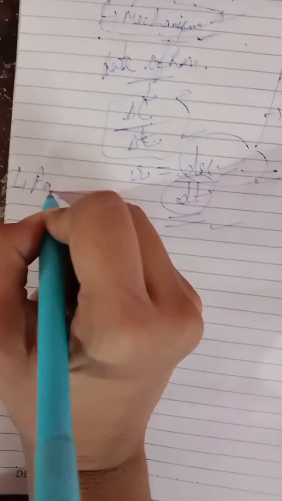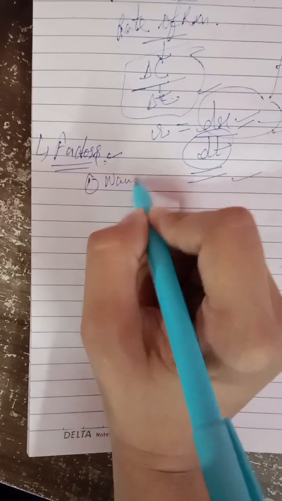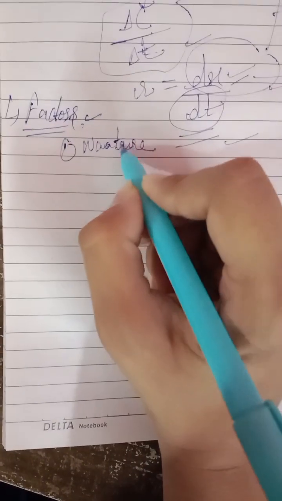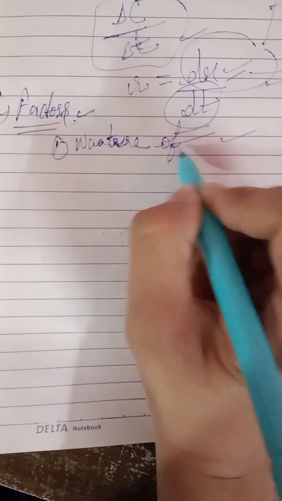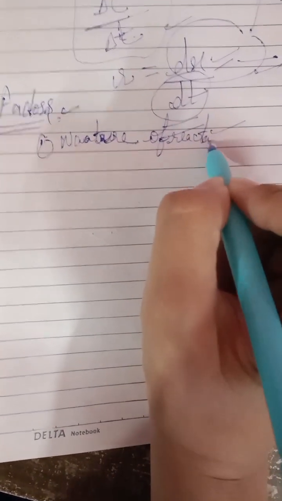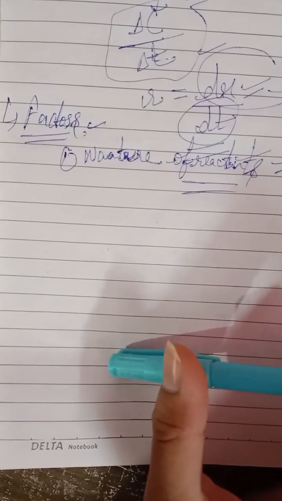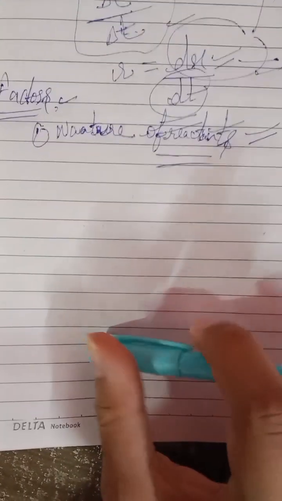Now let us study the factors affecting the rate of reaction. So first of all, nature of reactants affects the rate of reaction.